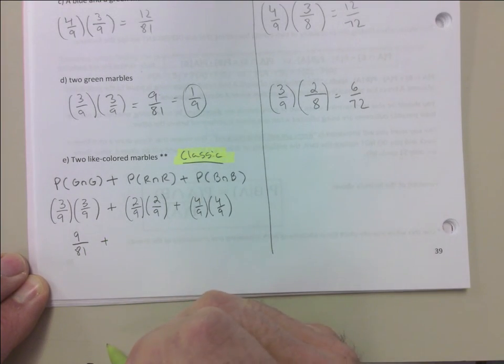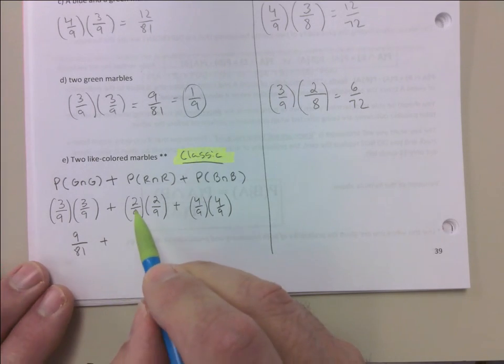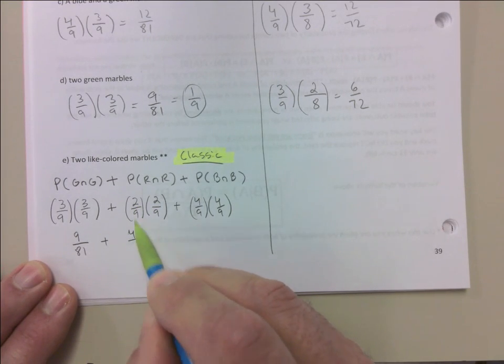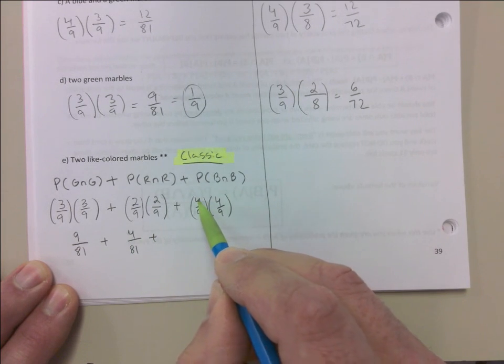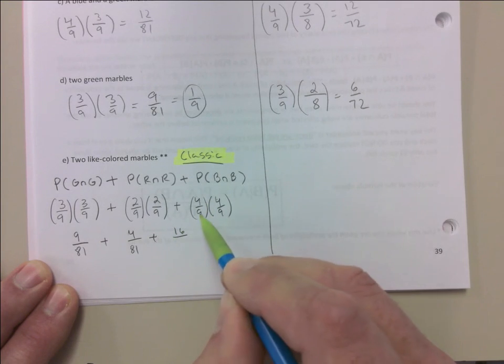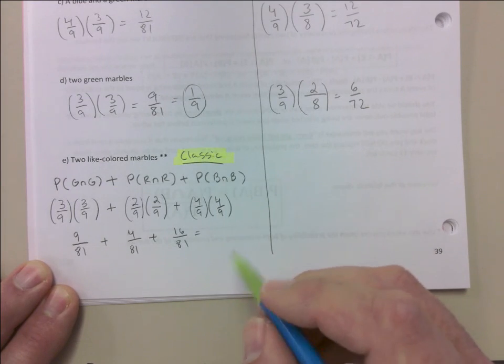I wouldn't reduce until the very end on these ones, because it just makes it easier to add them if you keep the denominators the same. 2 times 2 is 4. 9 times 9 is 81. Here it's 4 times 4 is 16. 9 times 9 is 81. And then you add them all up. Okay.